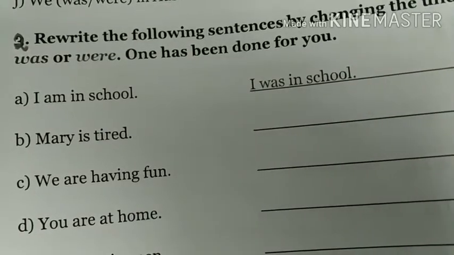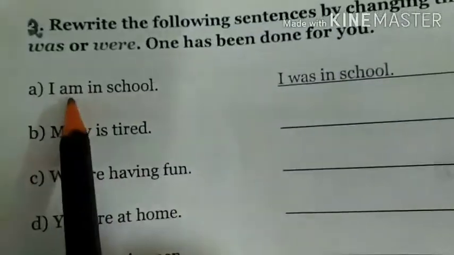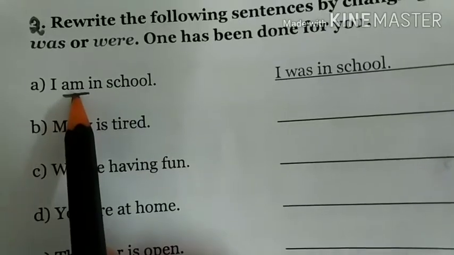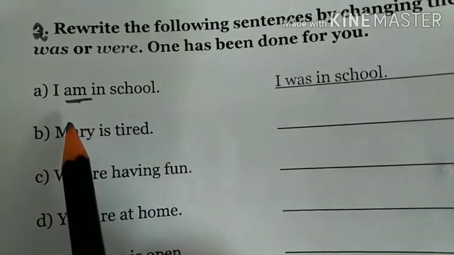Then write it down. First question. I am in school. Instead of writing I am in school, we will change this auxiliary verb and we will write I was in school.